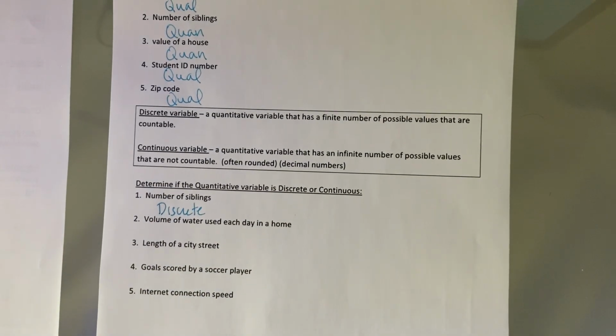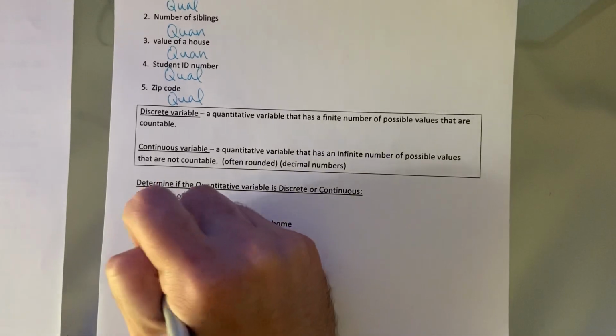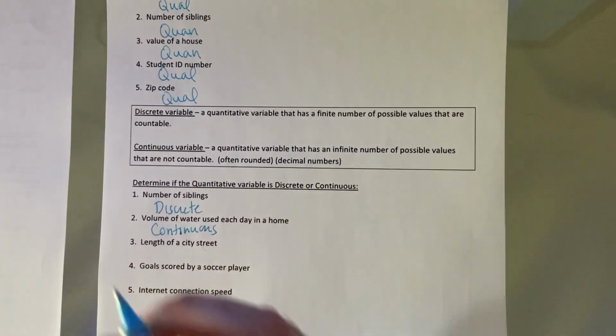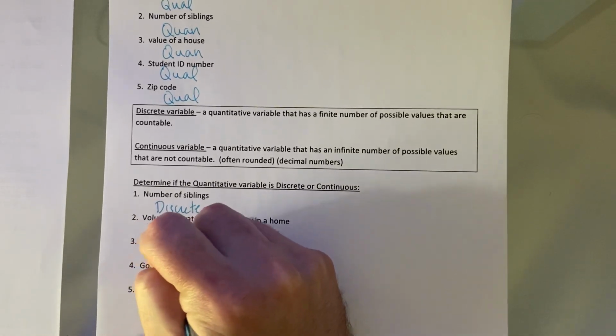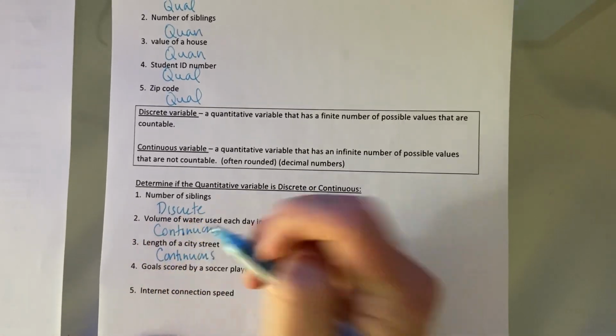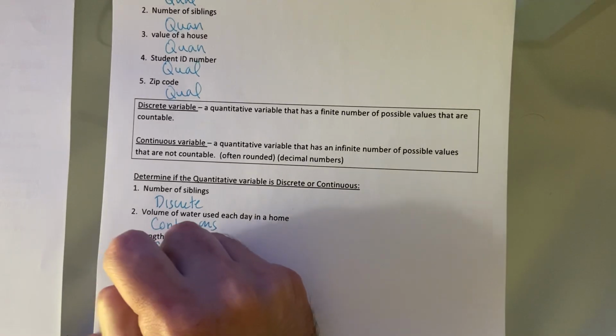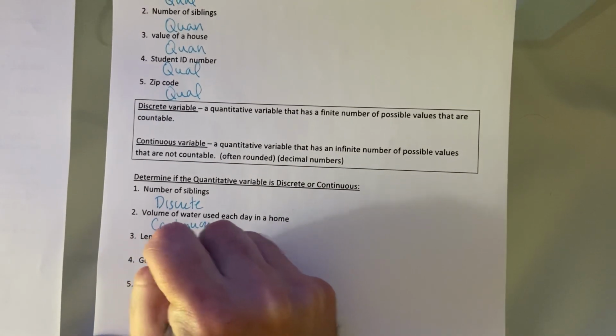Volume of water used each day in a home. Continuous, you can use part of a gallon. Length of a city street is continuous, because again, you can have like 3.5 feet of length added to some number. Goal scored by a soccer player, discrete, you either scored or you didn't.